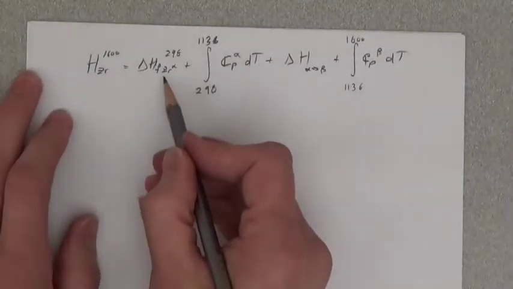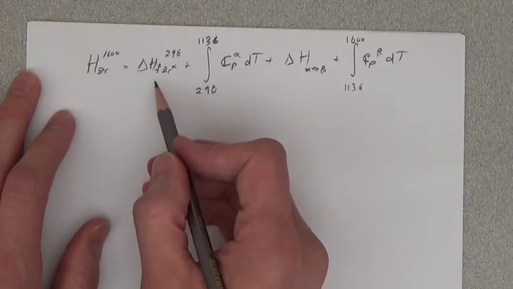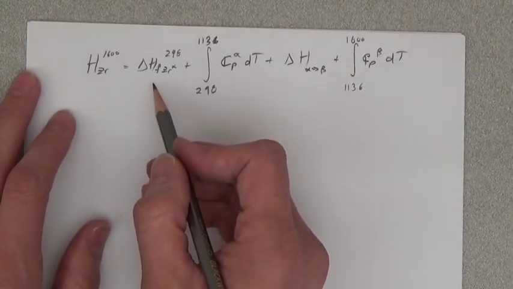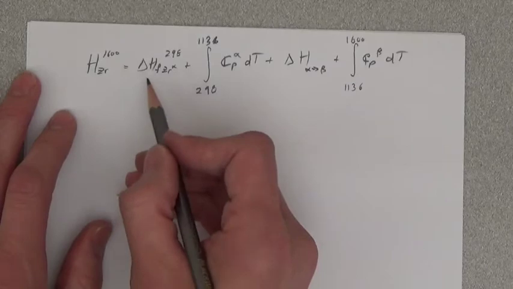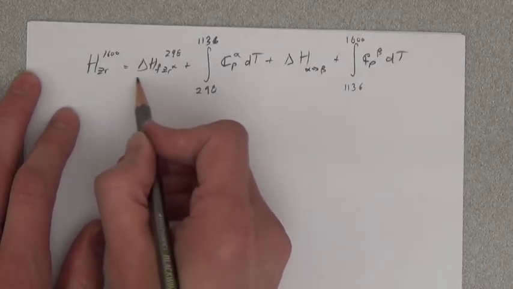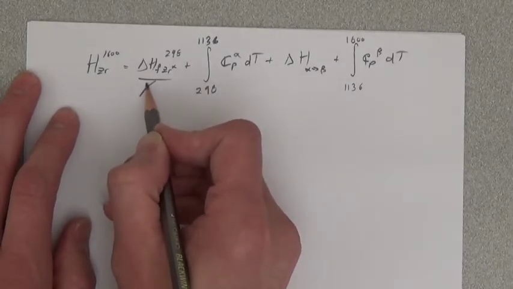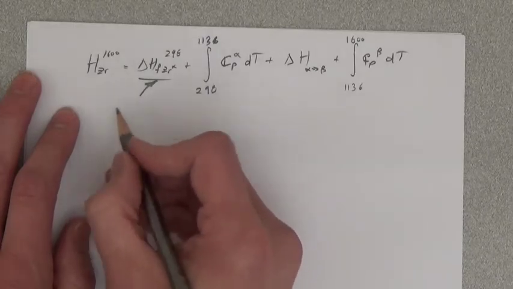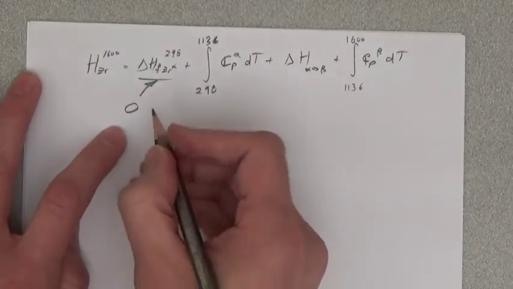Okay, zirconium is an element, and at standard temperature and pressure, the alpha phase is the ground state, or the naturally occurring state. So we've defined that to be 0.